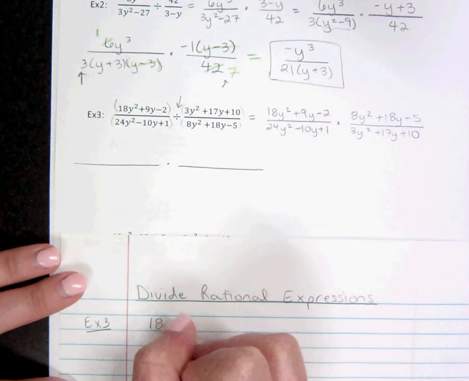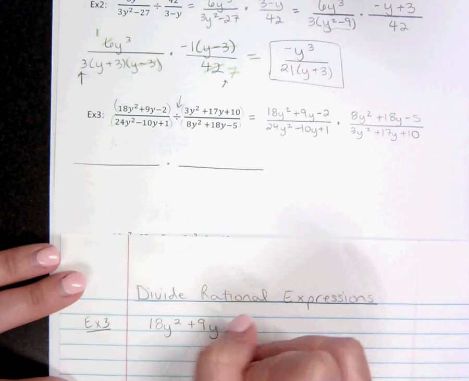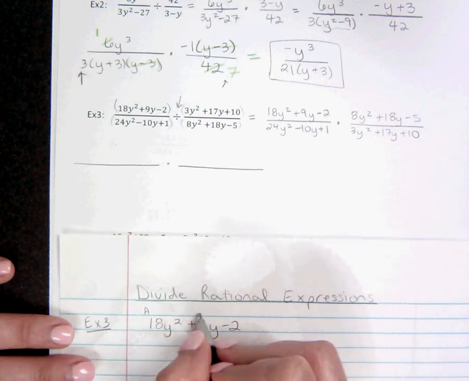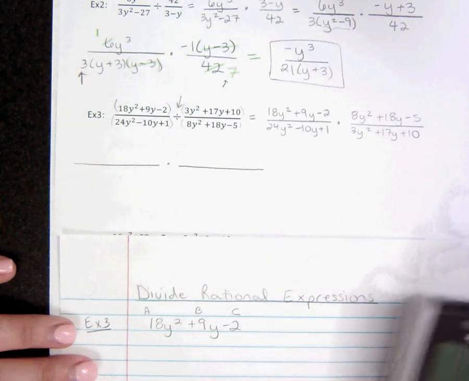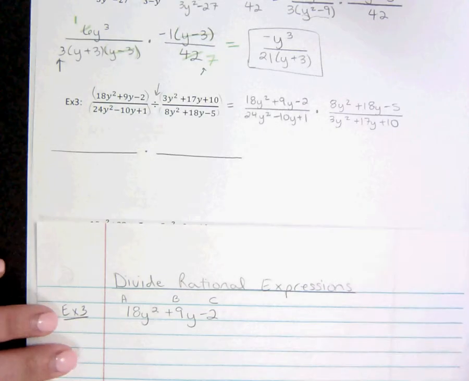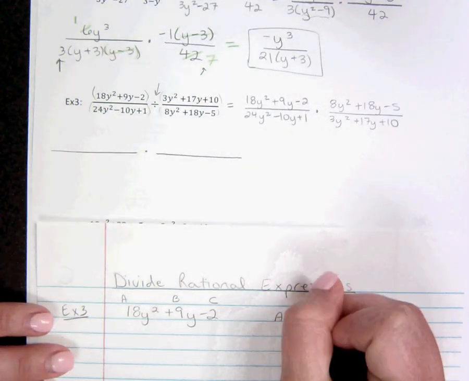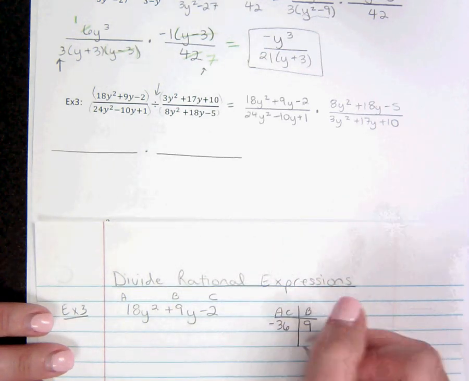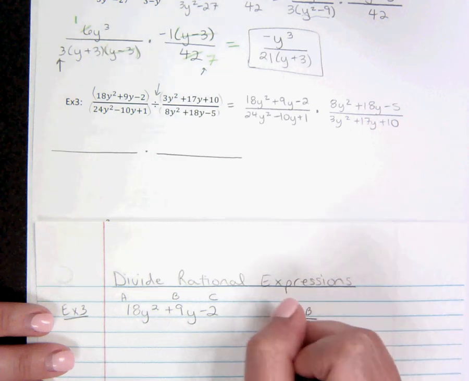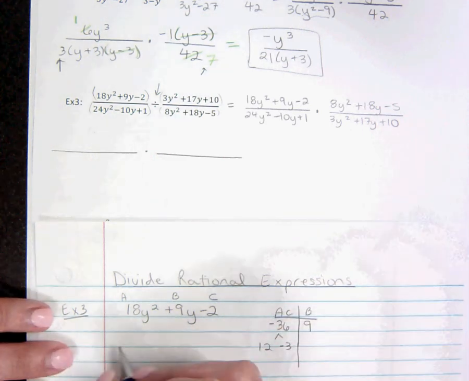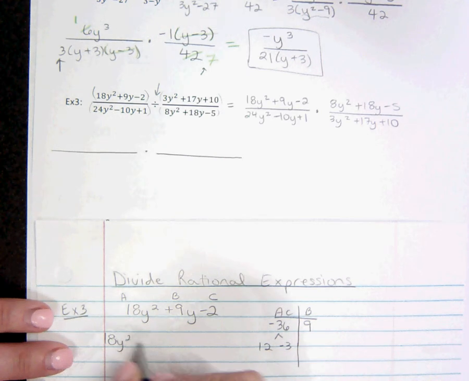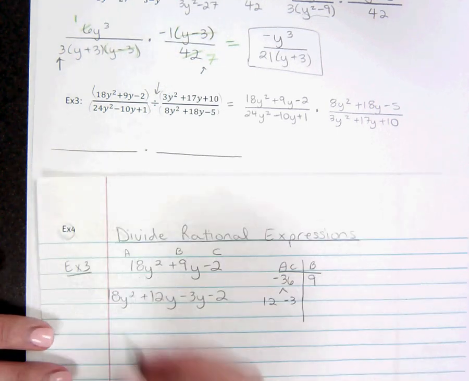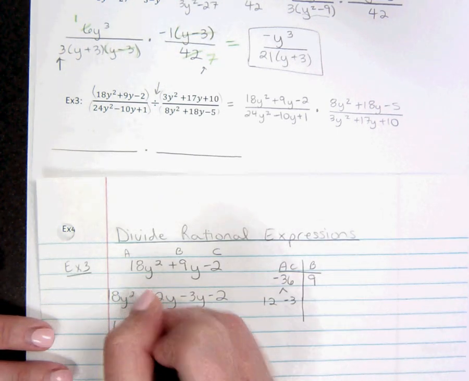So let's start with 18y squared plus 9y minus 2. I don't see a GCF, so we'll have A, B, and C. You might want to have your calculator handy because these numbers can get pretty big. 18 times negative 2 is negative 36. B is 9. So that would be positive 12 and negative 3. So 18y squared plus 12y minus 3y minus 2. Then we'll do our GCFs by grouping.